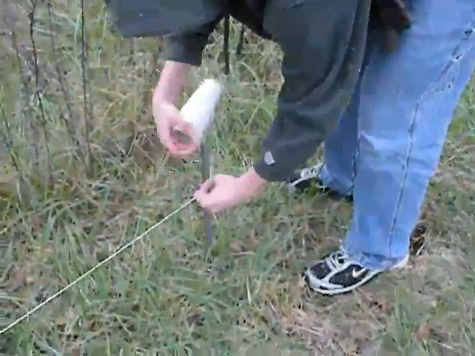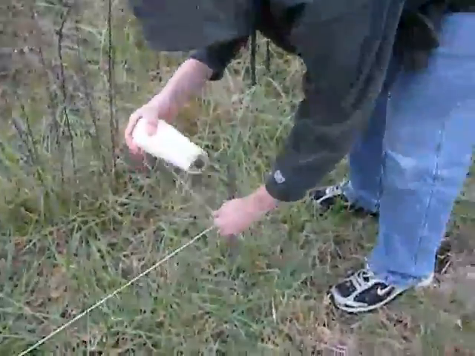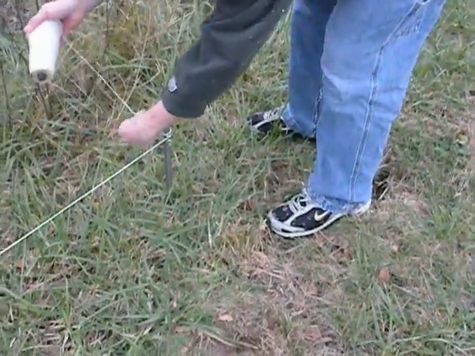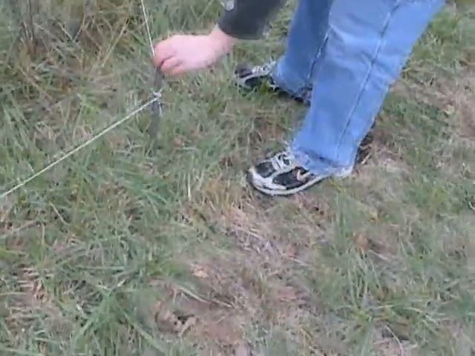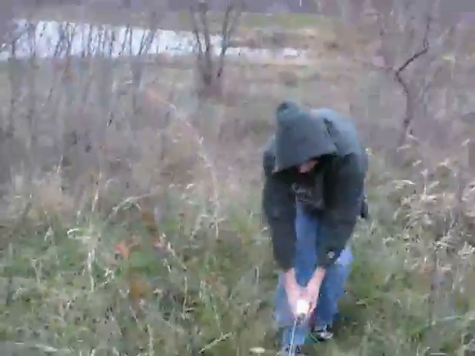Then we wrap it around several times, and then we will move on to the next stake, which now would be a good time to do. We'll reinforce this stake. Now this is the most difficult part of this experiment, getting through this brush here in the sampling area to get to the other stake.